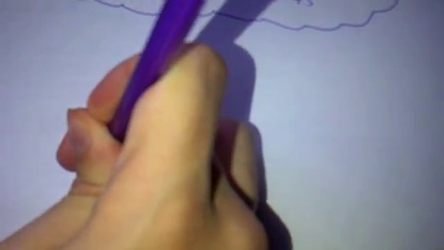Alright, let's go, man. Let's draw this little rectangle. This rectangle's like the walls I graffiti, because I'm cool like that.